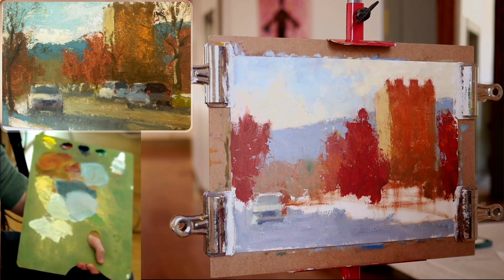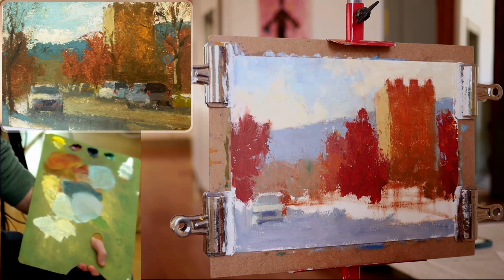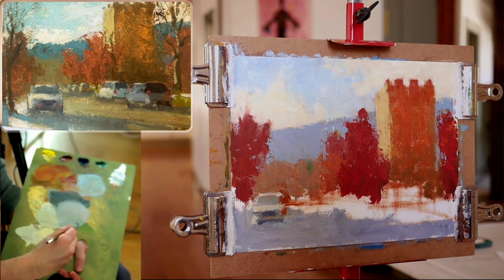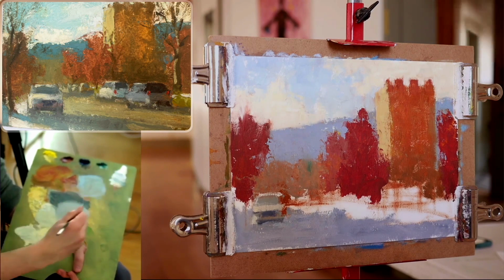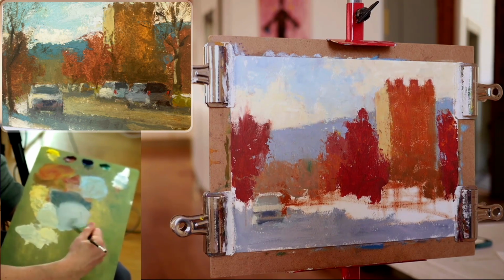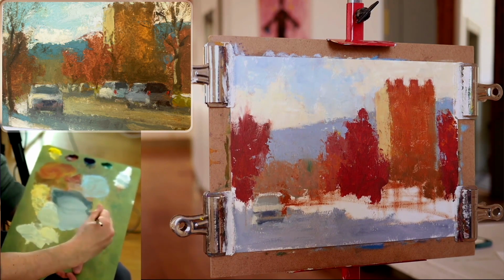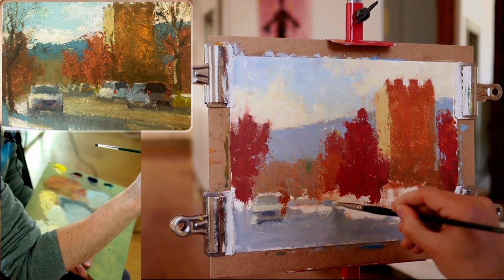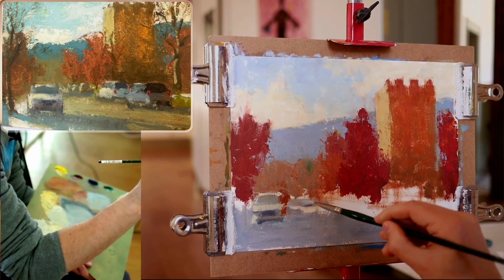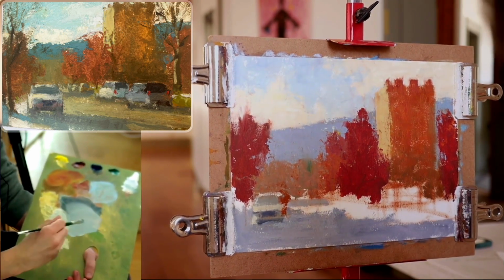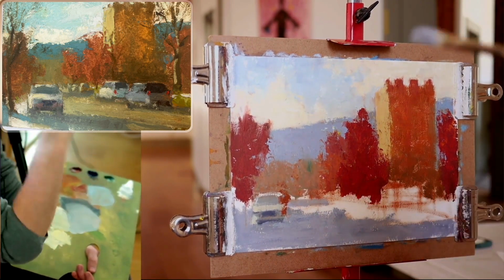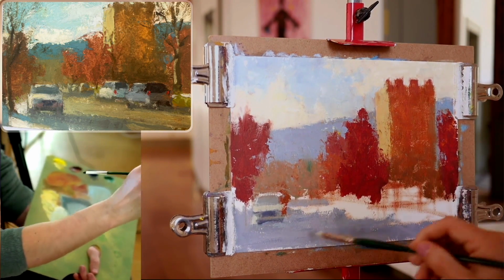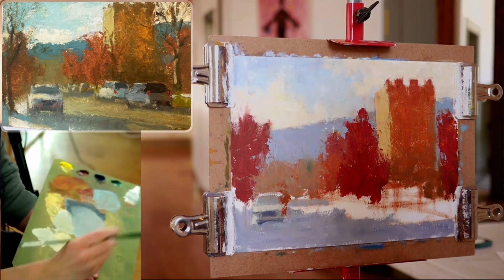So that's all shadow. And so the distance shadow would be more gray. Here, I'm just going to use this gray, and I'm going to suggest the distance by just not having so much color in it.